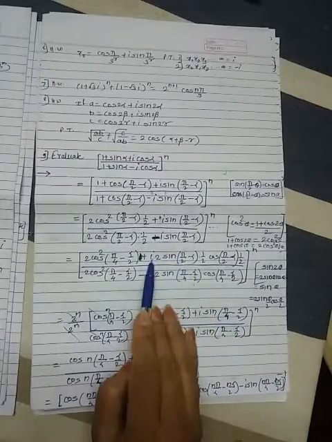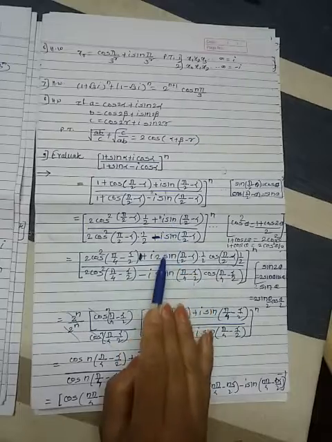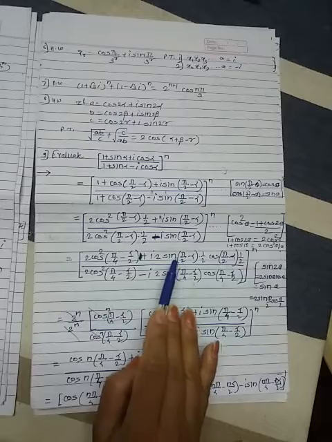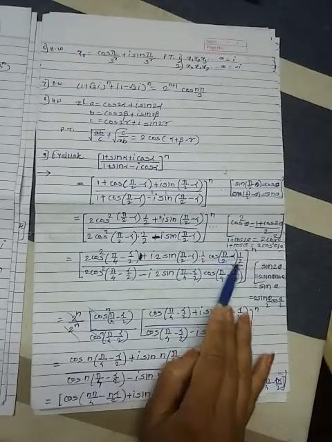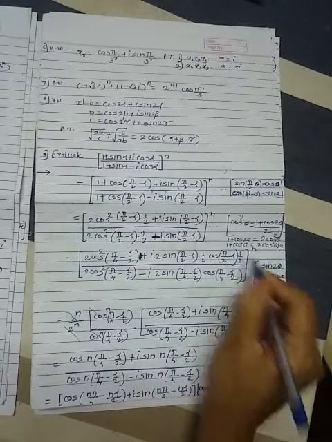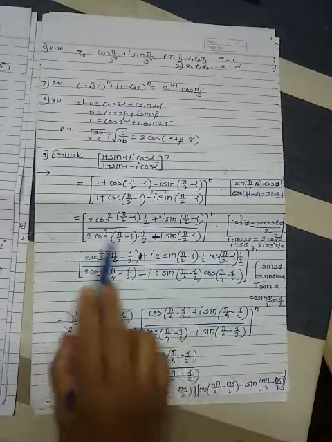What we get: the i as it is, plus i sine theta becomes 2 sine theta by 2 cos theta by 2, the same angle. For theta by 2, take half for convenience. Okay, similarly apply in the denominator.